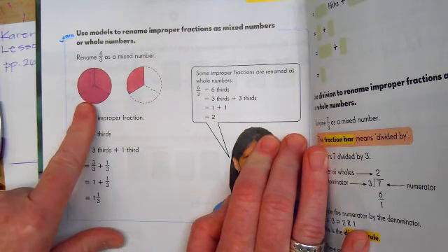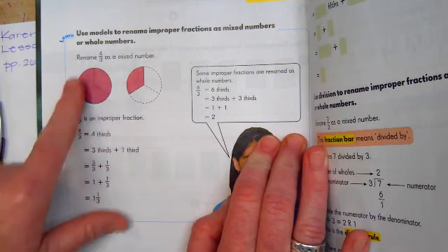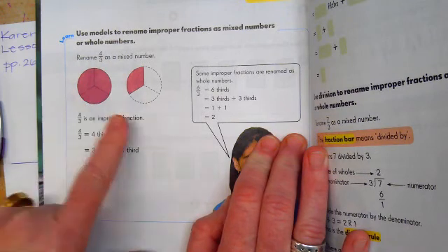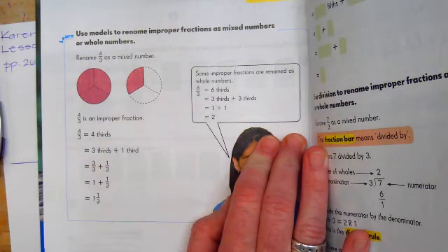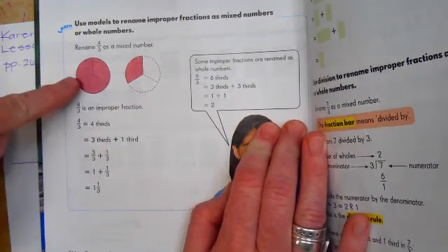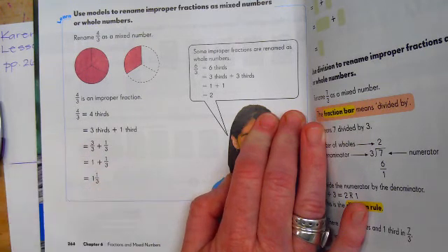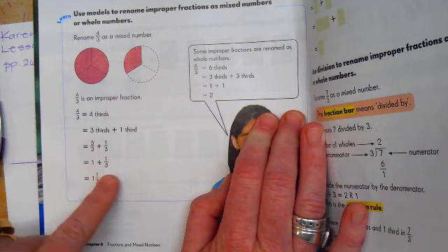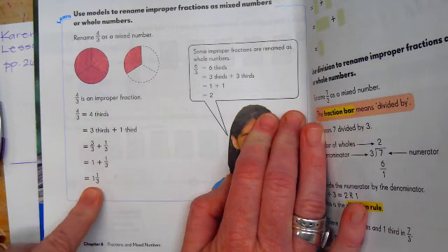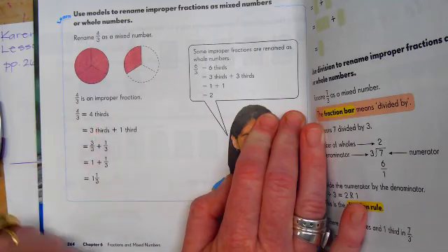If we squint our eyes, one whole circle is shaded, and 1 out of 3 is shaded. So I know that 4/3 is the same thing as one whole, and one whole is the same thing as 3/3, and then we have 1/3, and 3/3 is one whole, plus 1/3 is 1 1/3. Okay, so 4/3 is the same thing as 1 1/3.